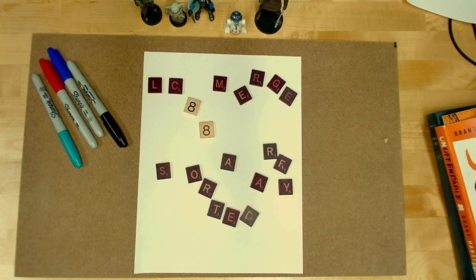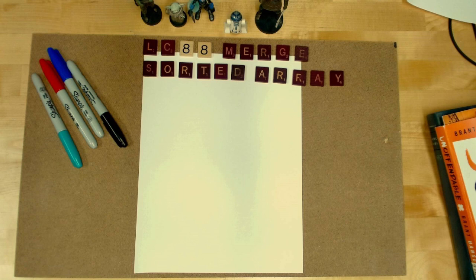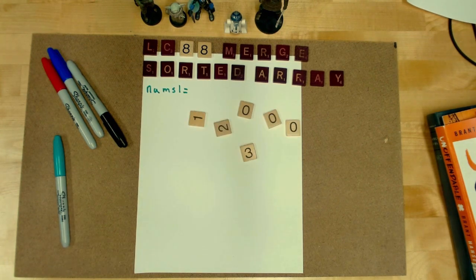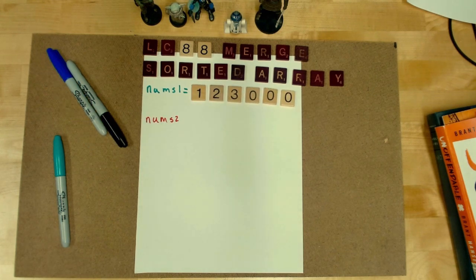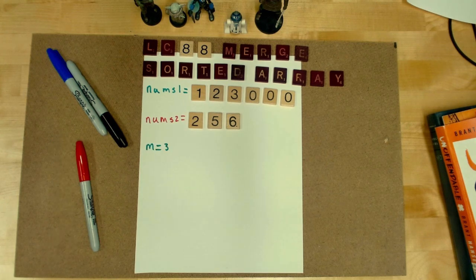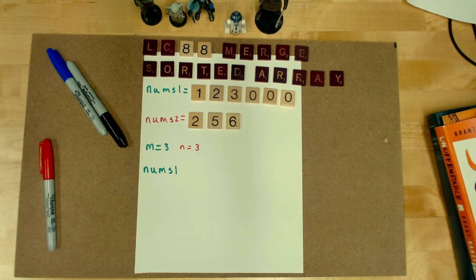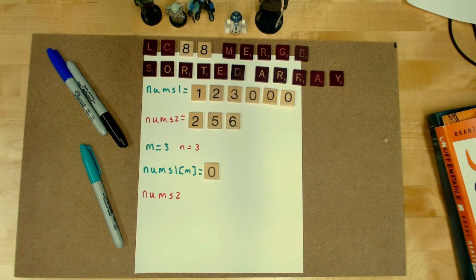All right, party people, this morning we'll be looking at Leetcode 88, Merge Sorted Array. In this problem, we have a couple of arrays, nums1 and nums2, both sorted in non-decreasing order. We're also given two integer values, m and n, which represent the count of digits in nums1 and nums2 that are to be sorted. We're going to keep track of nums1 and nums2 at m and n, but see how n is effectively the length of nums2?